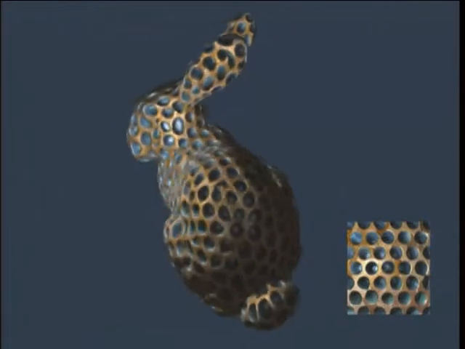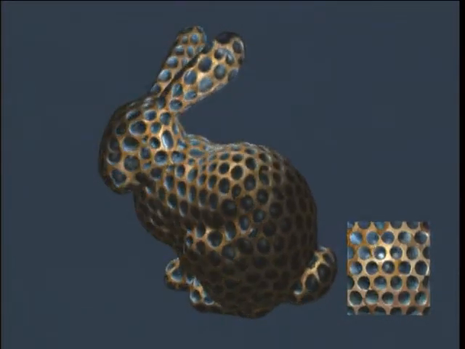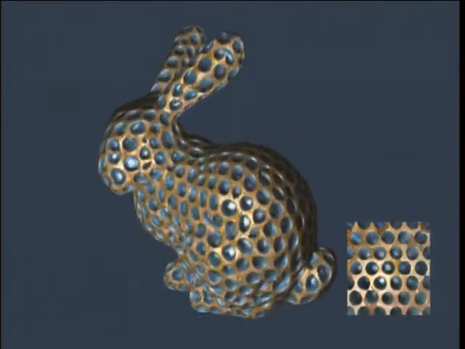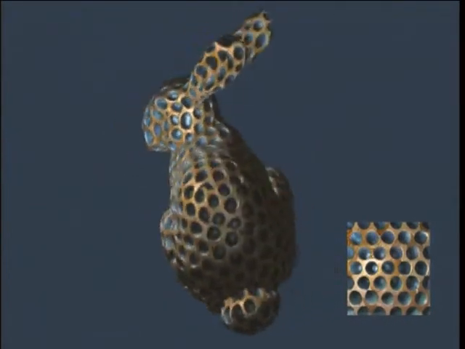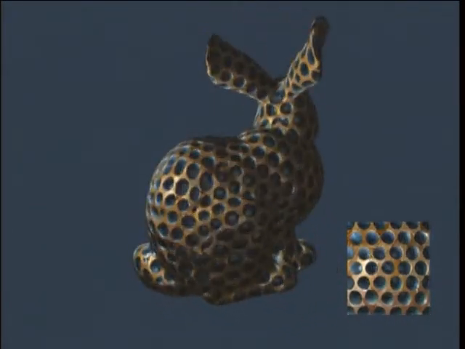In conclusion, our algorithm can synthesize a surface BTF that not only looks similar to the sample BTF, but also maintains a consistent fine-scale geometry structure when the viewing or lighting direction changes.